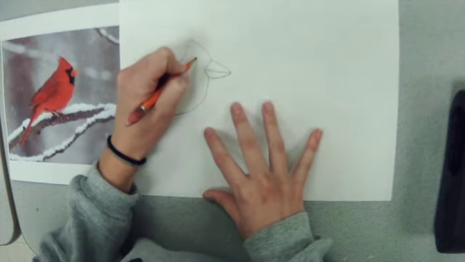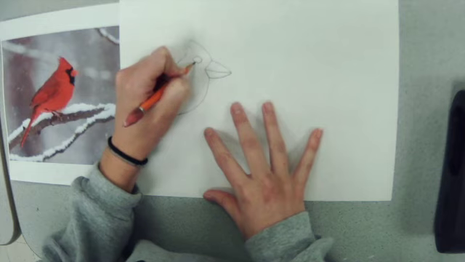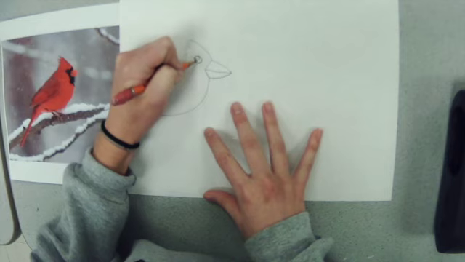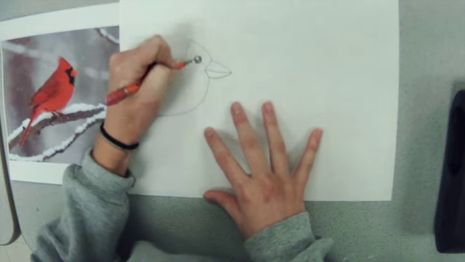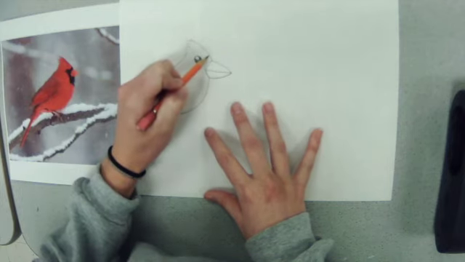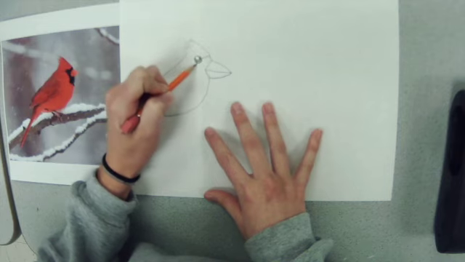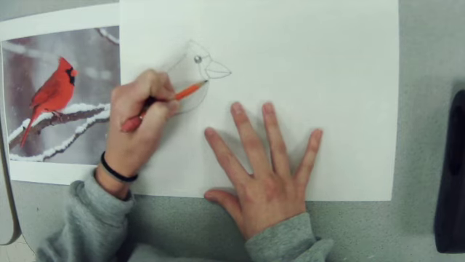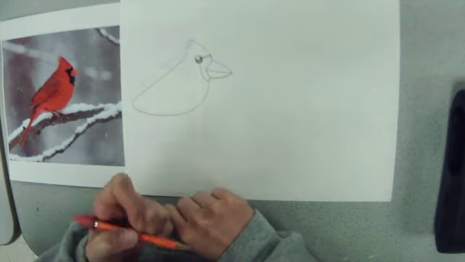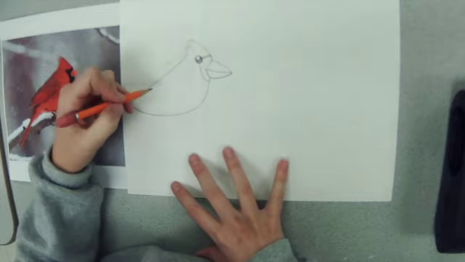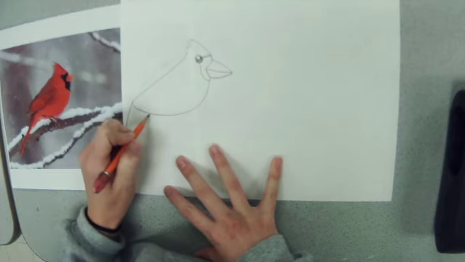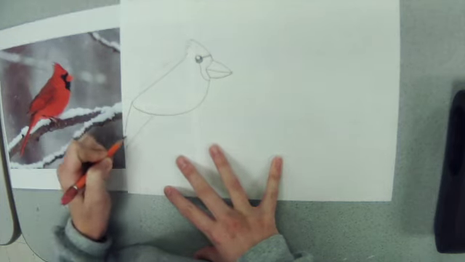I'm going to add his eye, which is a circle over here. I like to add the reflection in there. And then I'm going to add that black coloring that he has. So I'm going to draw a line that goes from there to his eye, down and around his beak. When we color that in, that part will be colored black. Let's give him a tail. From his bum here, I'm going to do a diagonal that comes down. Mine would go off the paper a little bit, which is okay.